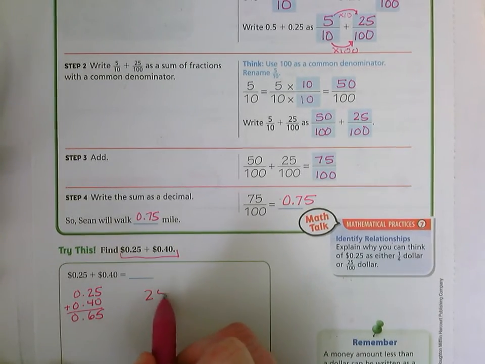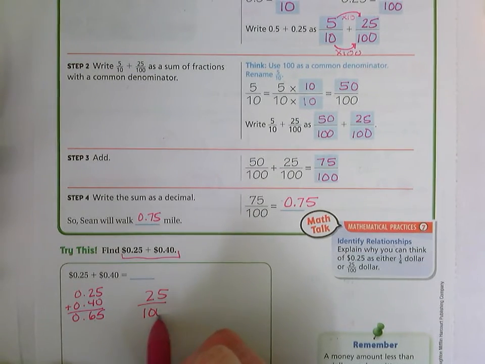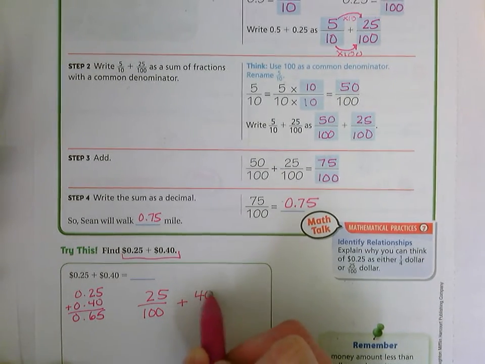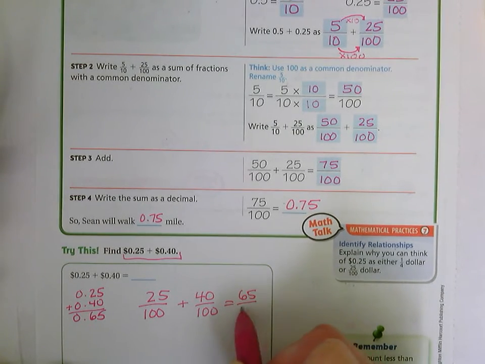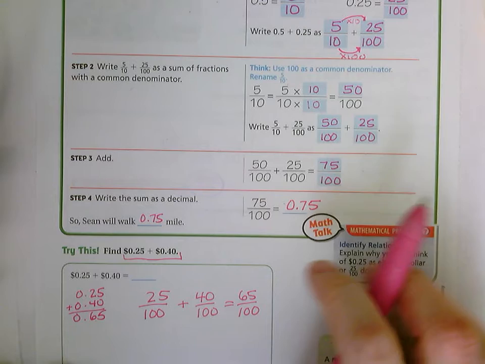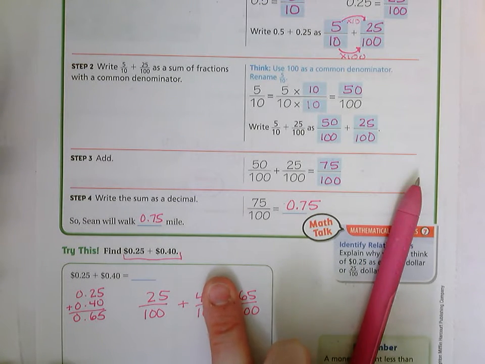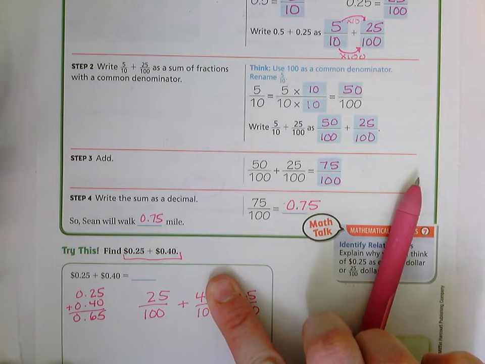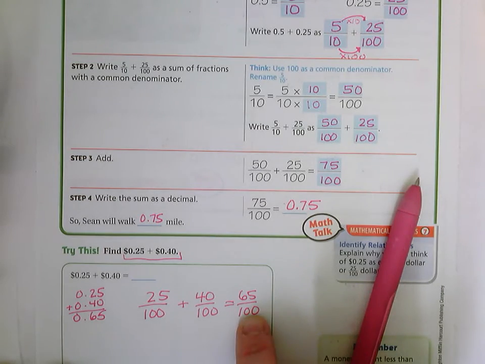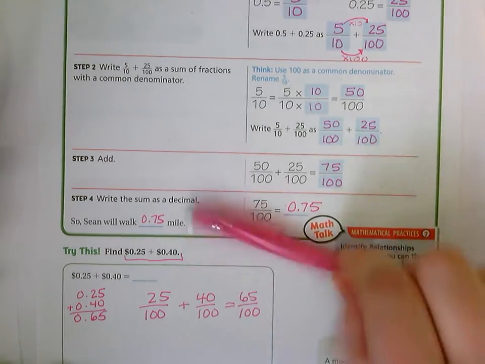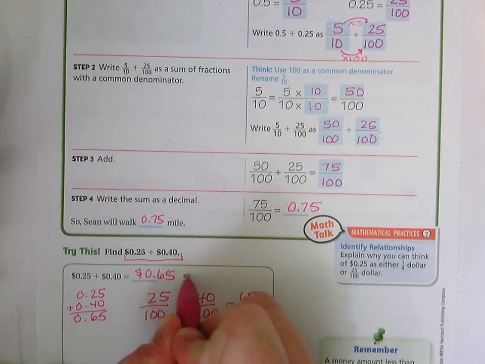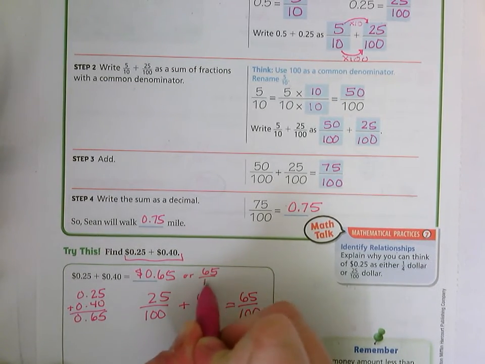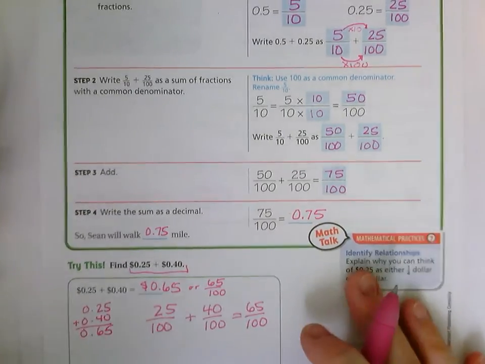I could add 25/100 plus 40/100 equals 65/100. Luckily, I did not have to change it now, but 40/100 is the same as 4/10, but we kept it as hundredths when we added because we had to have that common denominator. So we could say it's 65 cents like this, or 65/100 of a dollar.